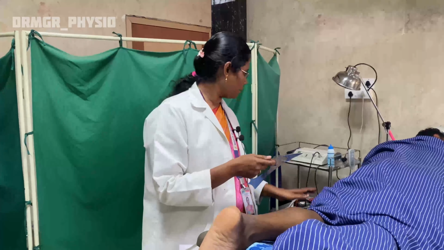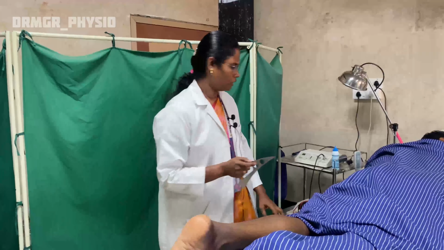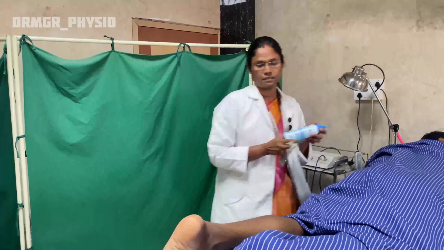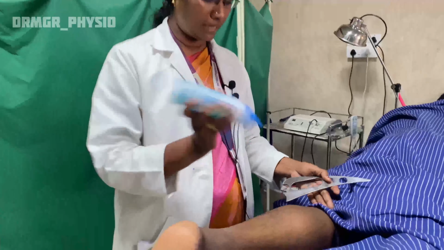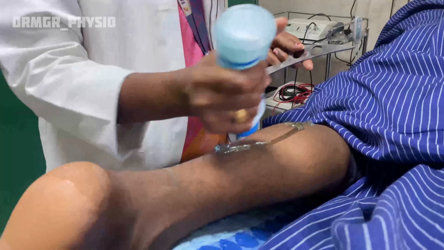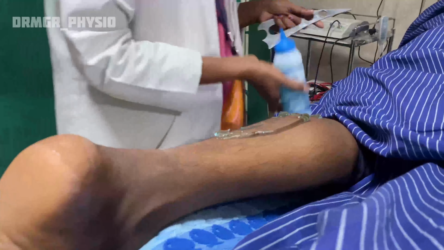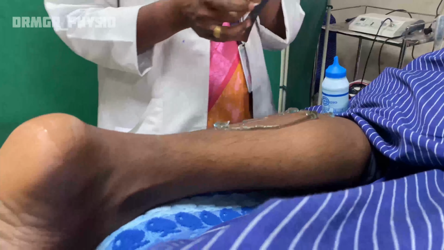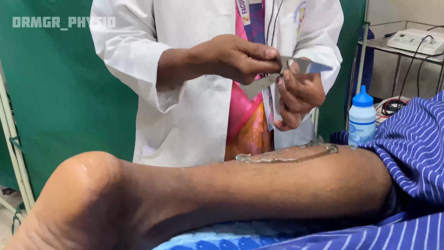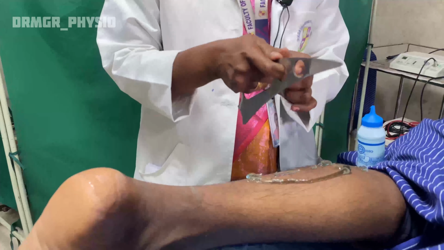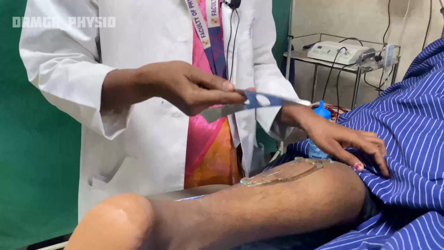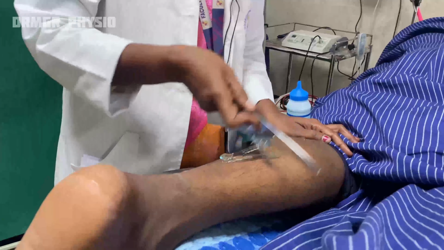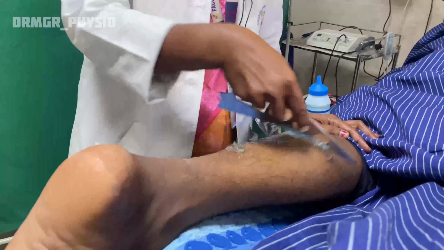Okay, we are going to apply a lubricant. This is a lubricant, that is ultrasound gel, over the muscle bulk. The holding position of the tool: index finger in the rounded part and hold the thumb over it. Spread the gel first.